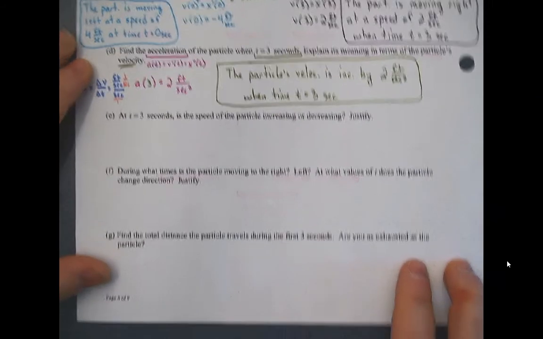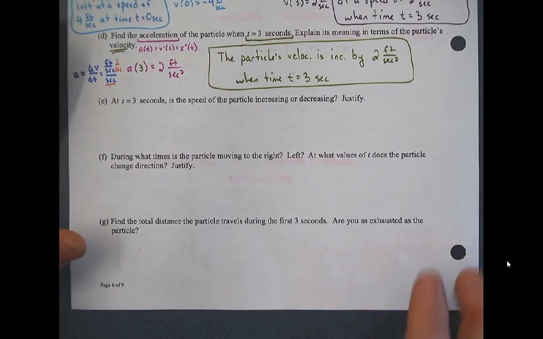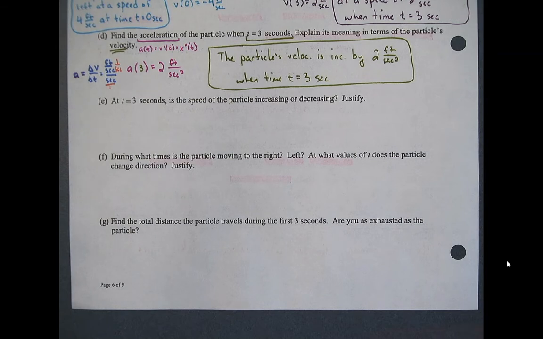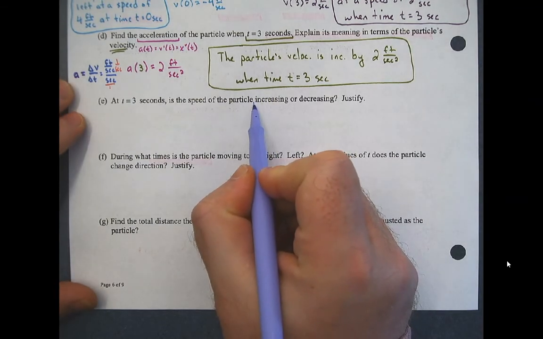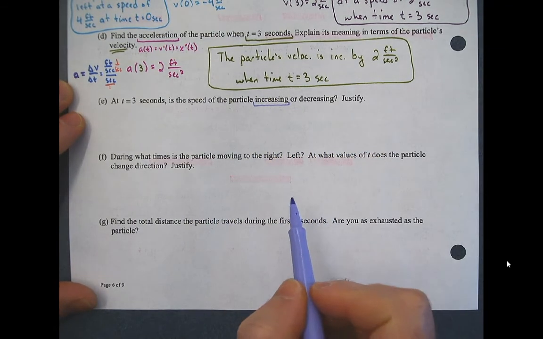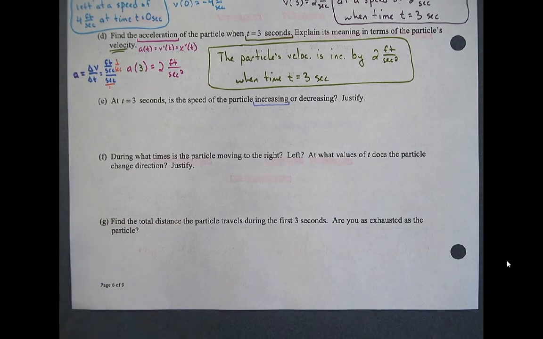Anyway, okay. At time t equals 3 seconds, is the speed of the particle increasing or decreasing? All right, so this is a big one. This is where we want to leave ourselves a little note here, a reminder. Increasing speed versus decreasing speed.